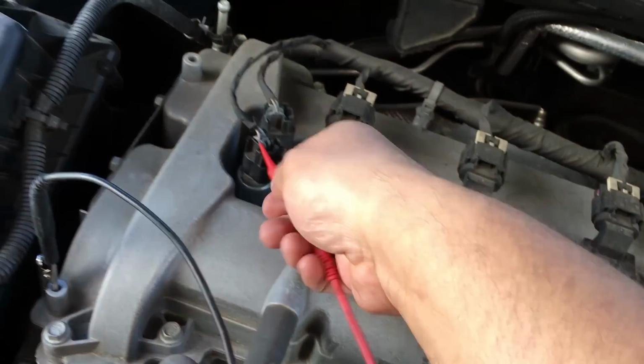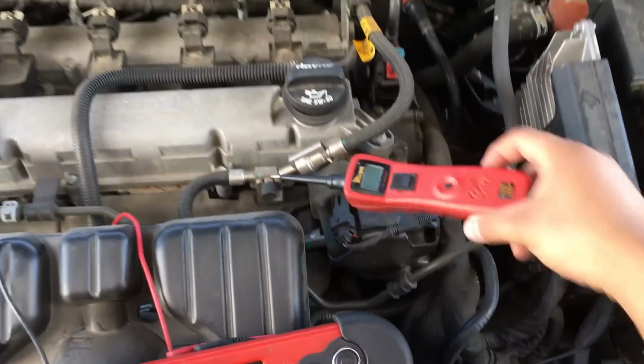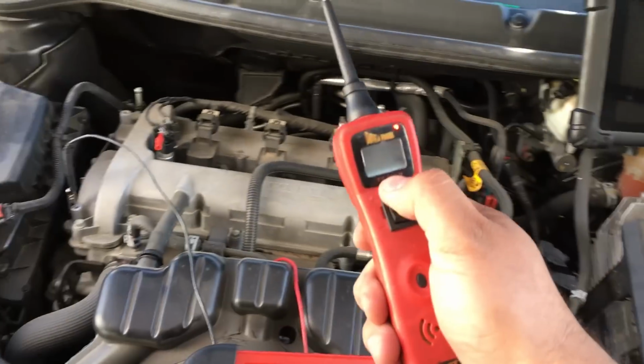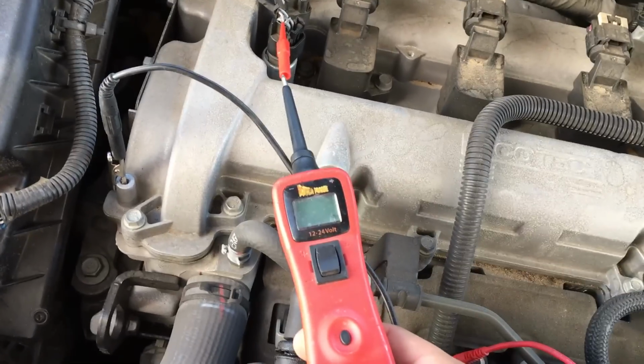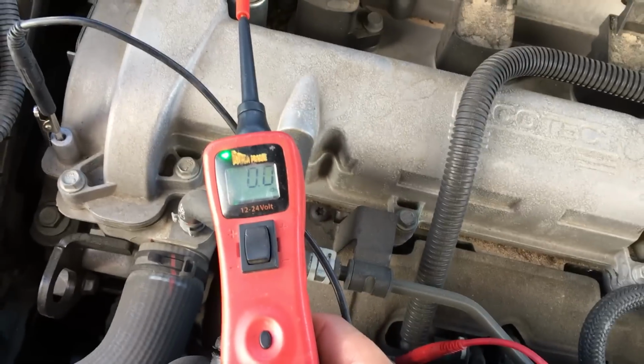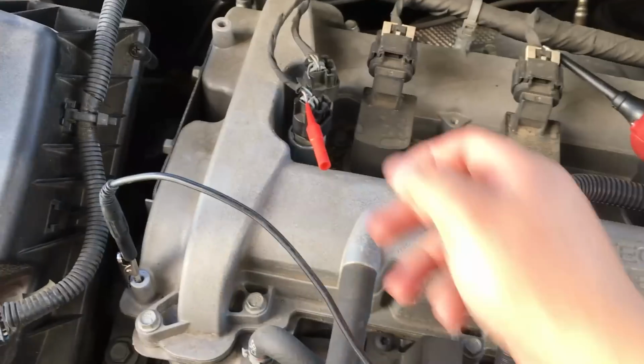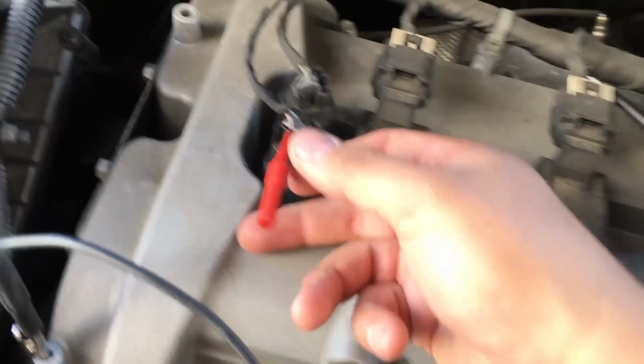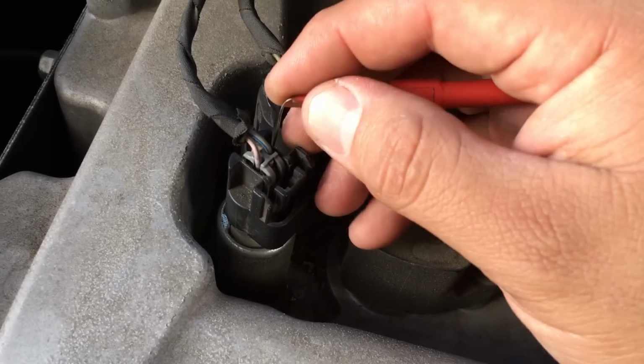And real quick, what I'm gonna do is I'm just gonna use the power probe. I do have it connected to the battery. And all I'm gonna do is touch it and see if we have a good ground. So touch it. As you can see, we're showing a good ground. So that shows us that the ground at the computer is good. Now we're gonna go ahead and move over to the power switch side.